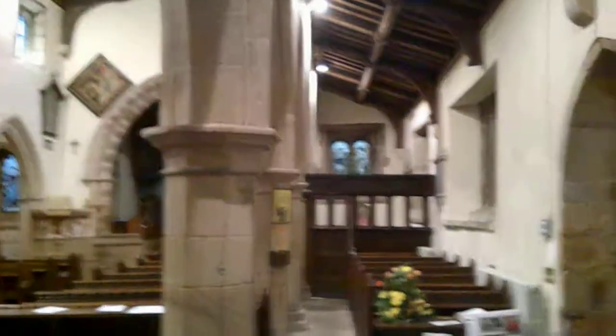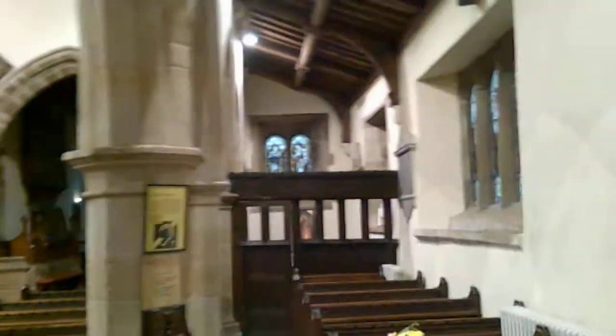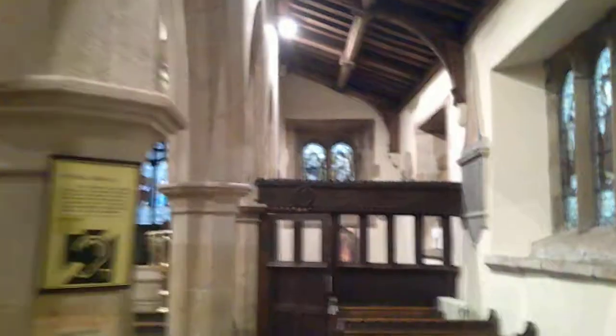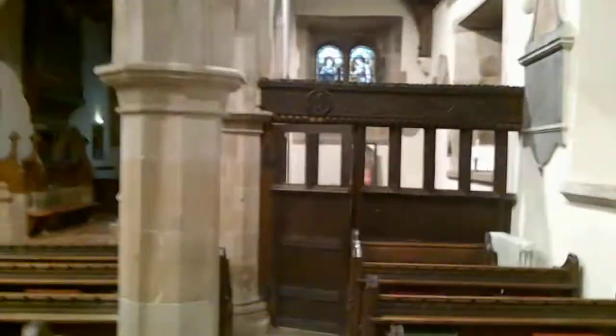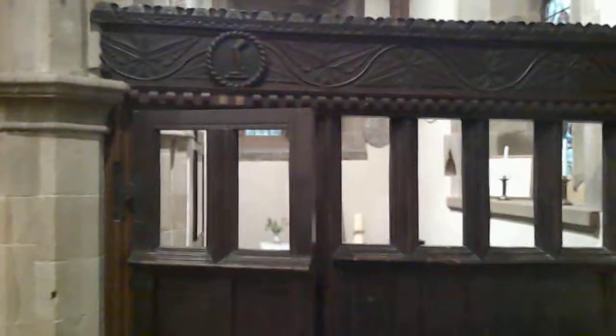Here we have, looking up the south aisle, and again you've got the Lady Chapel at the end. This is the screen, because the screens are to do with the family. You've got your family arms there. Now this looks to me to be 17th century. This is post-Reformation, probably using bits of pre-Reformation screen.